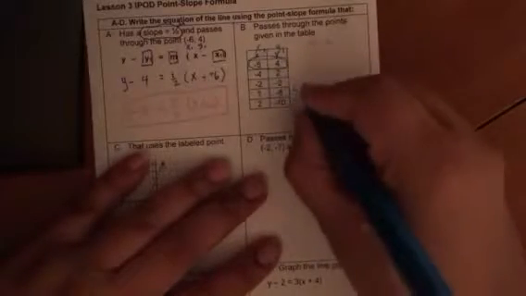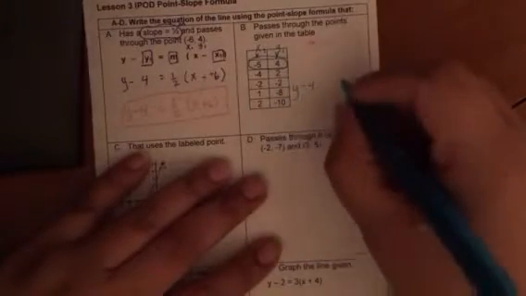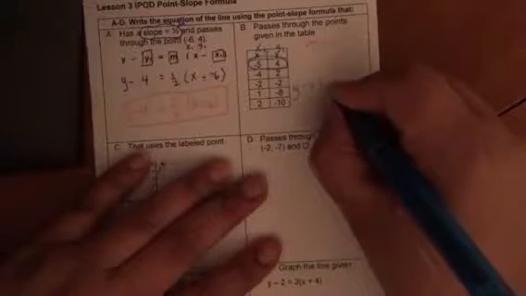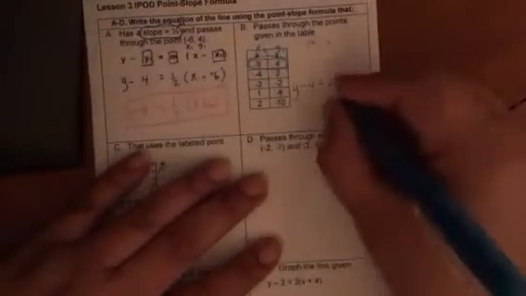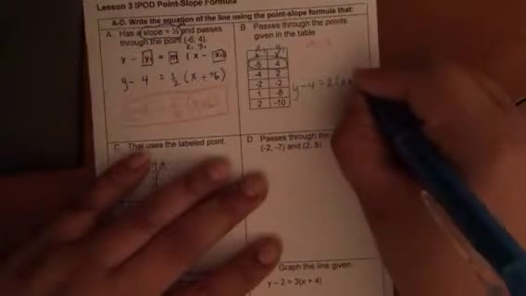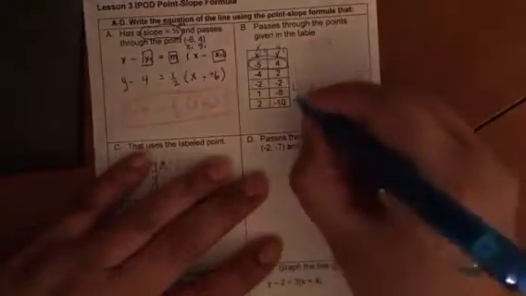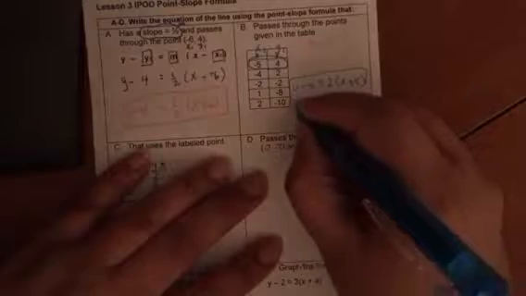So now we're going to plug it into this formula. So y, remember we're going to take the opposite value for y, keep the slope, and then we're going to do the opposite value of x. And then that's our answer.